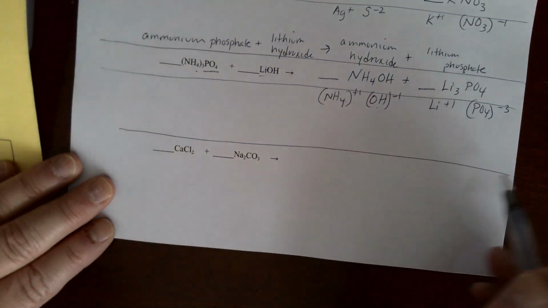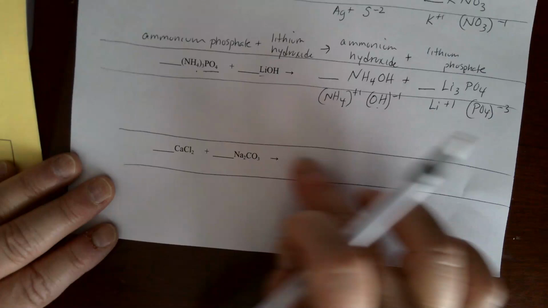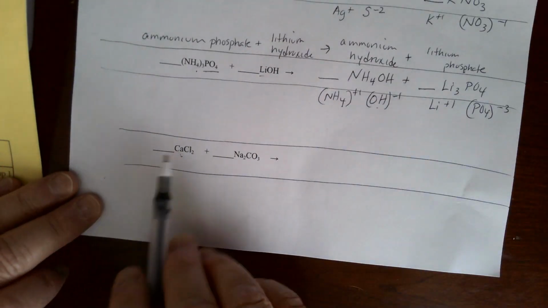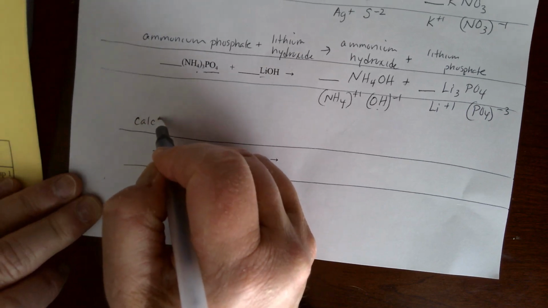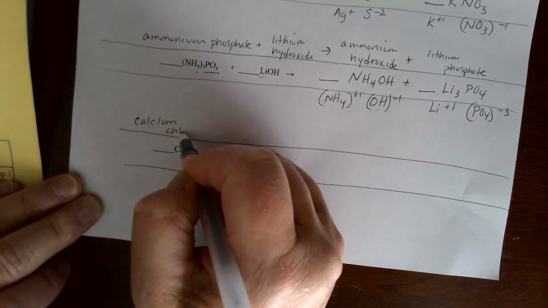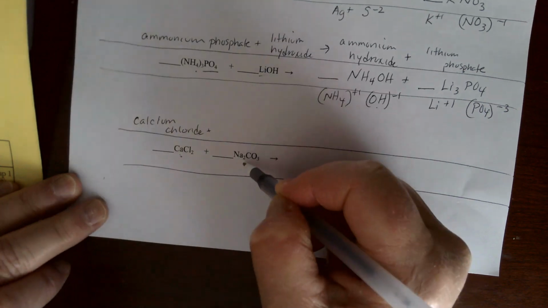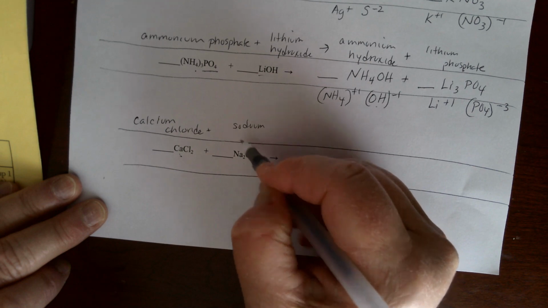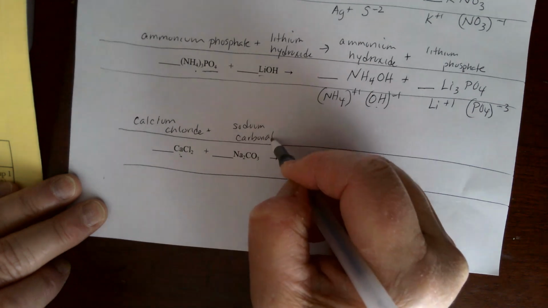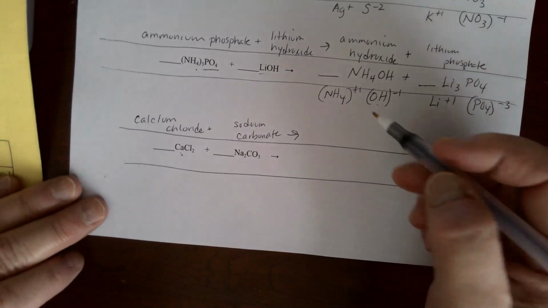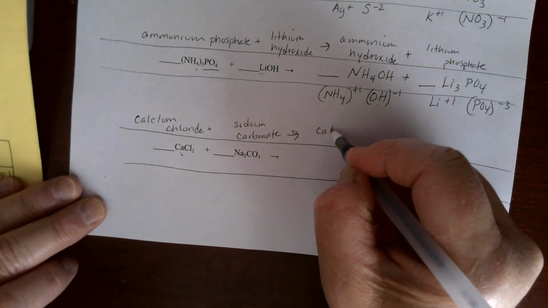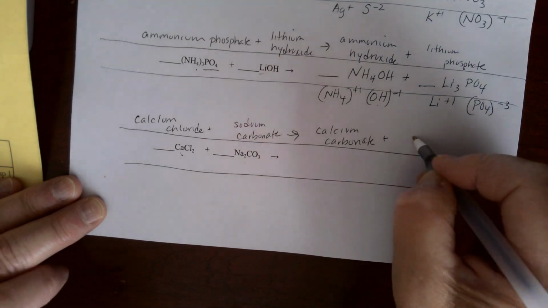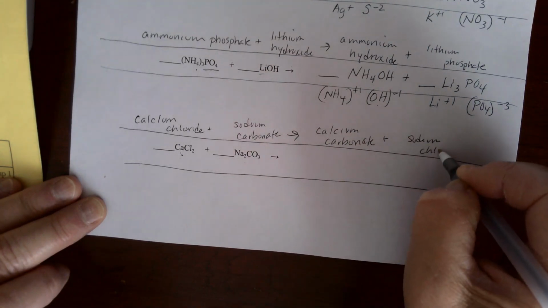Let's draw a protected space where we're going to write our chemical equation. And let's do the name game. CaCl2 is calcium chloride. Na2CO3, this is sodium carbonate. CO3 is carbonate. You can find that on reference table E. Doing the name switch, we're going to get calcium carbonate plus sodium chloride.